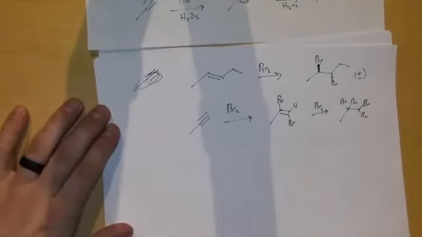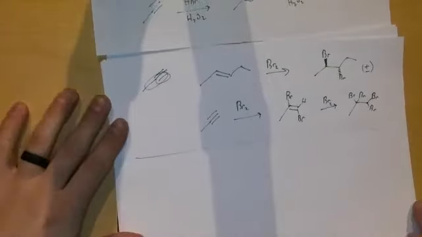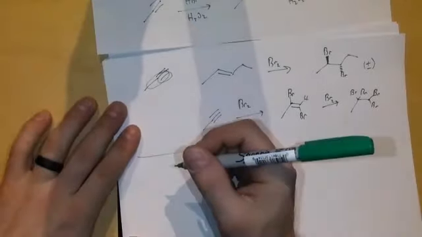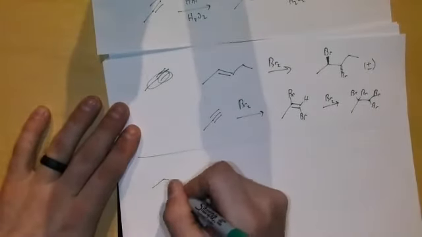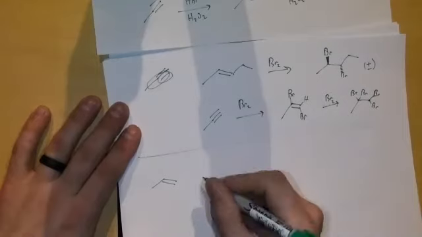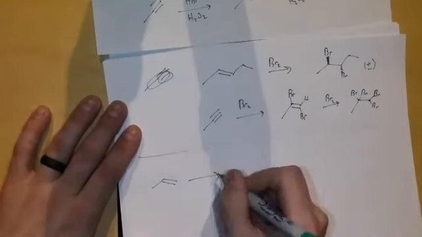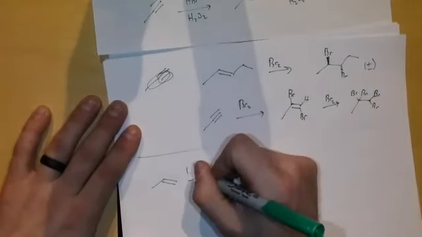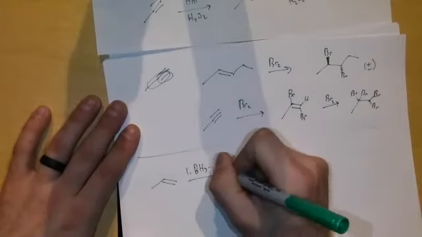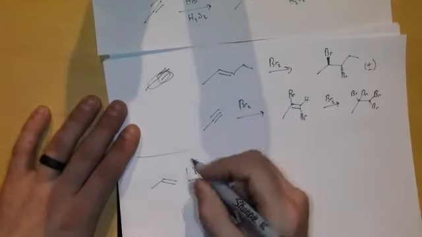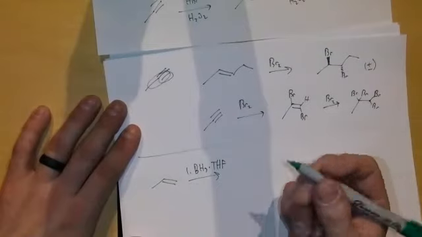Okay, so the last 2 are for adding oxygens. If I add in BH3 and THF, no, wait, that's the wrong one.